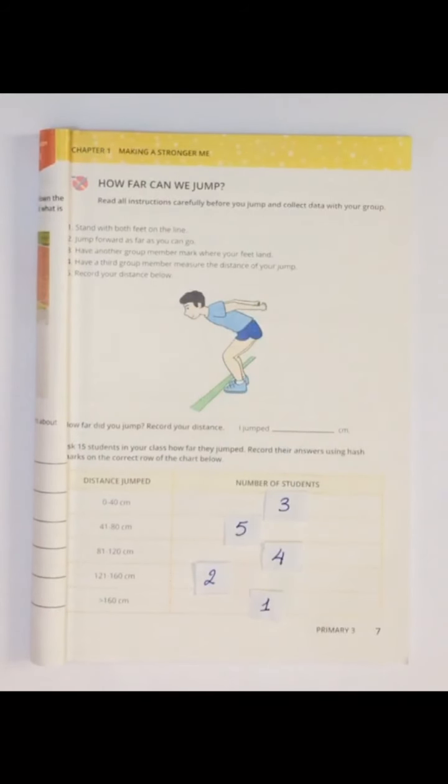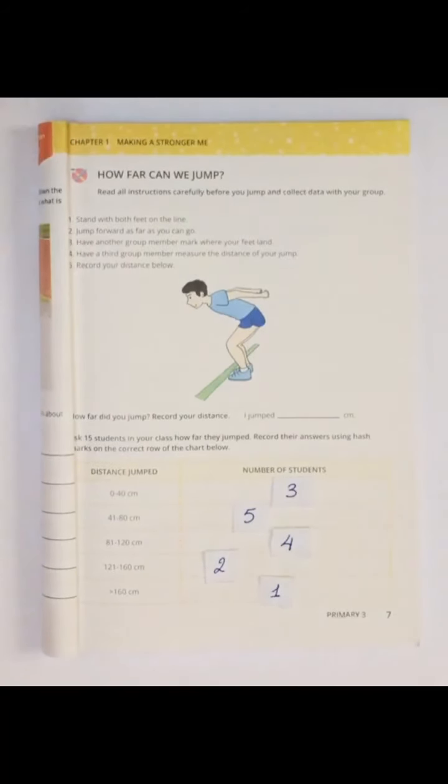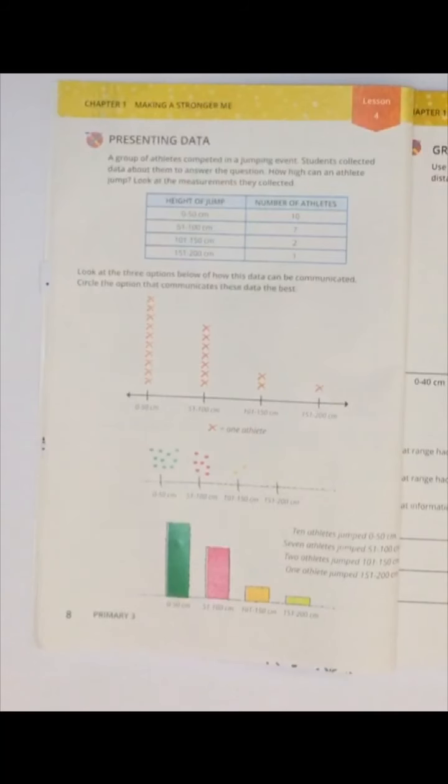So, 3 students jumped between 0 to 40 centimeters. 5 students jumped between 41 to 80 centimeters. 4 students jumped between 81 to 120 centimeters. 2 students jumped between 121 to 160 centimeters, and only 1 student jumped more than 160 centimeters. So Miss Sarah here was collecting data. Now she needs to present it. What should she do? Look at page 8.